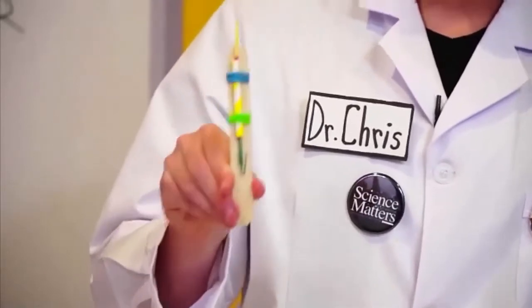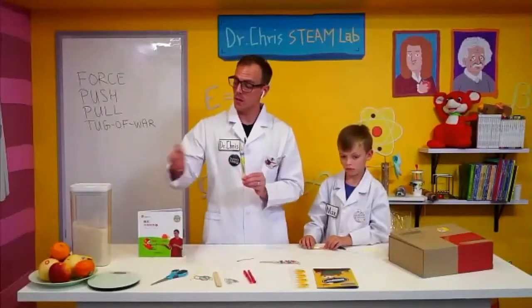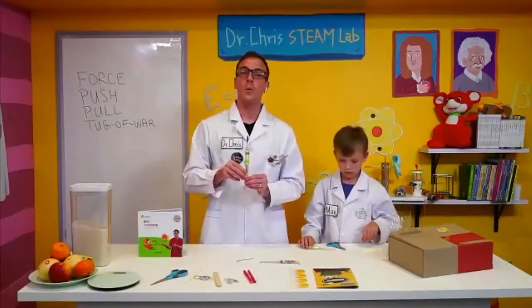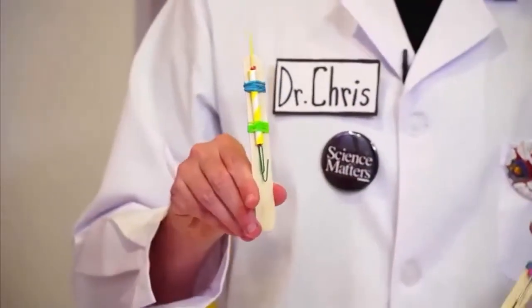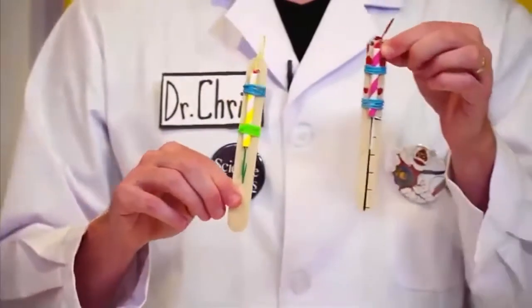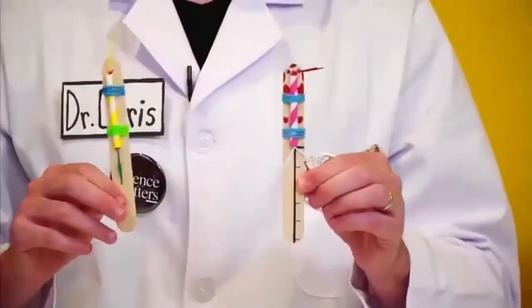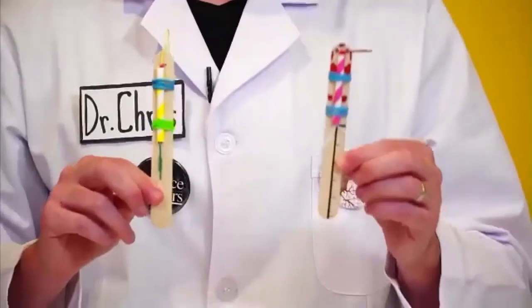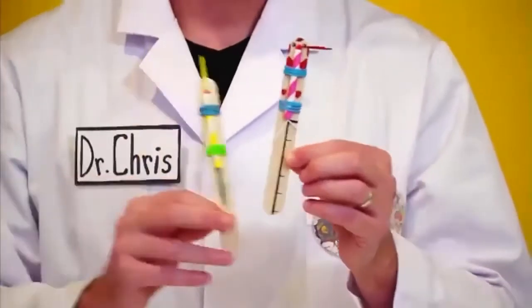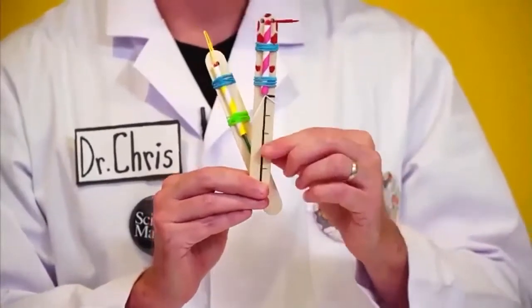Now, a spring scale at a supermarket will have markings so that you know how much the food that you buy weighs. But we don't have any markings yet. We're going to make our spring scale look like the finished product. Our finished product has some decorations. We've already made some decorations on our finished spring scale, and you can do that at home. But one thing we're going to do right now is make these markings.